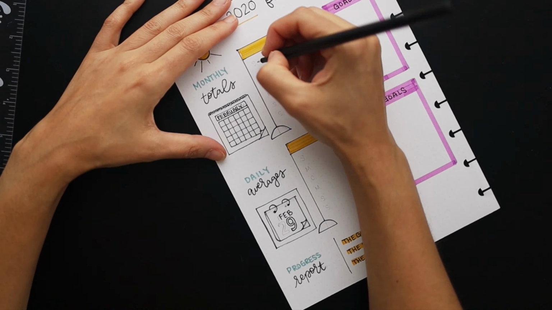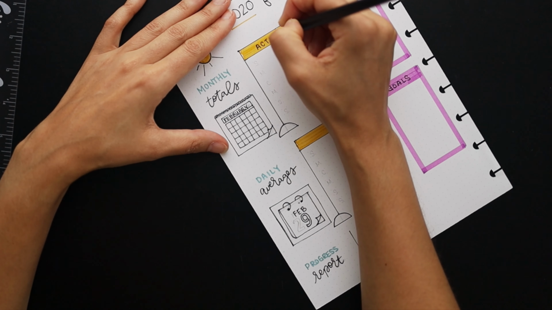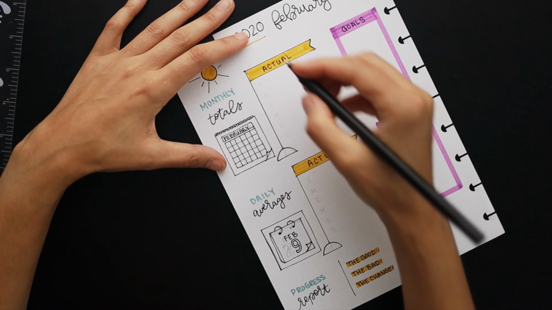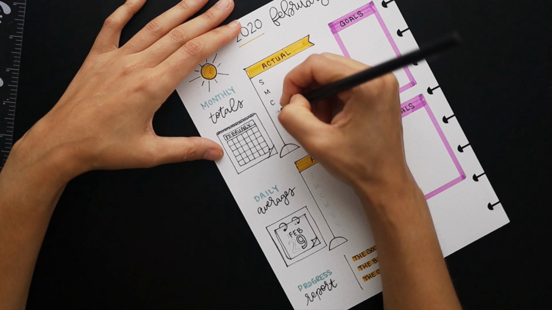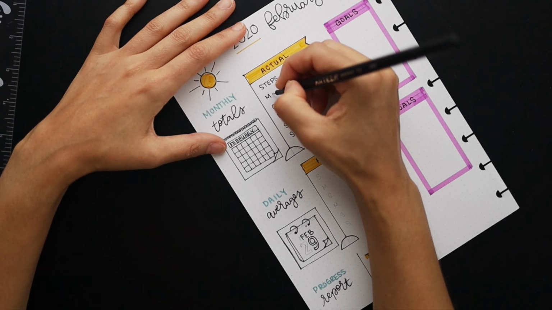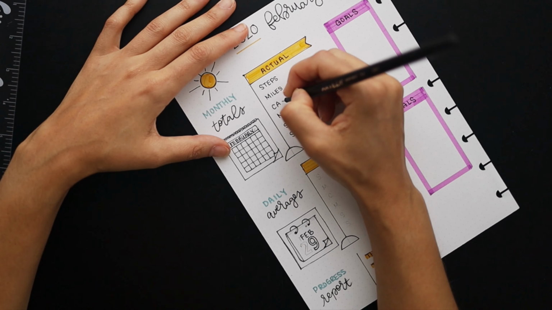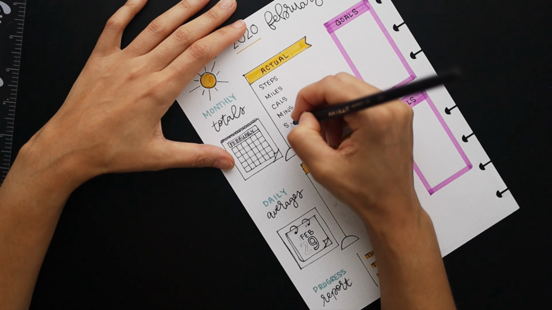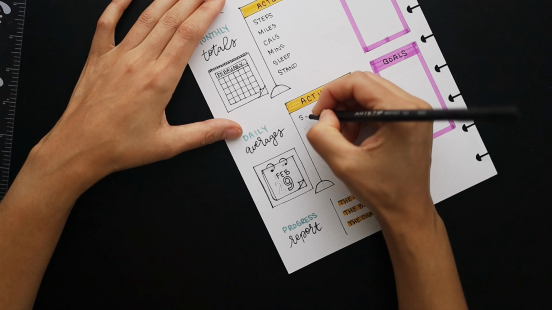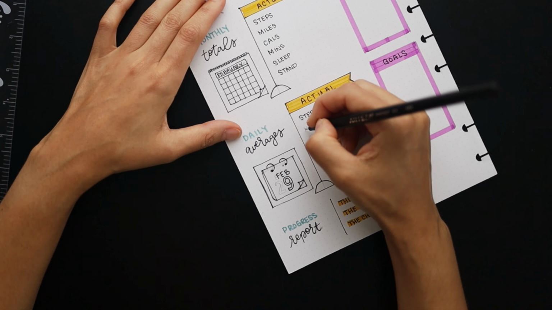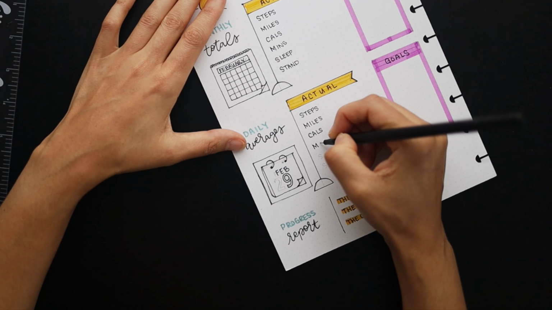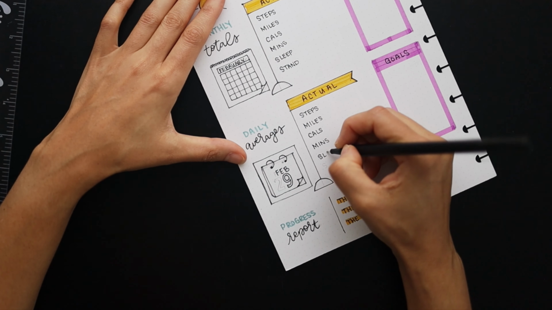Okay, I think I've got all the main stuff in. I'm going to go ahead and put in these headers, which will be my actual totals, and these are going to be the stats that I track. The first one, stats, and then miles, calories burned, minutes exercising, sleep, and stand hours. Those are all, again, tracked by my watch, so I really just need to write them in. I don't have to do anything to find out that information.